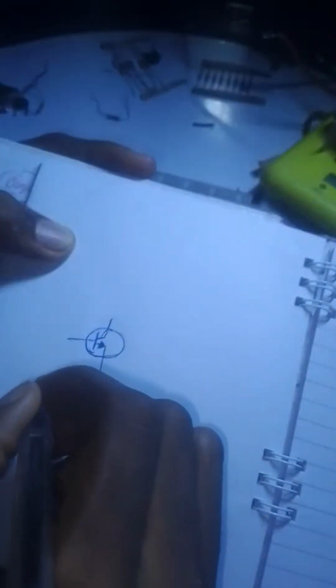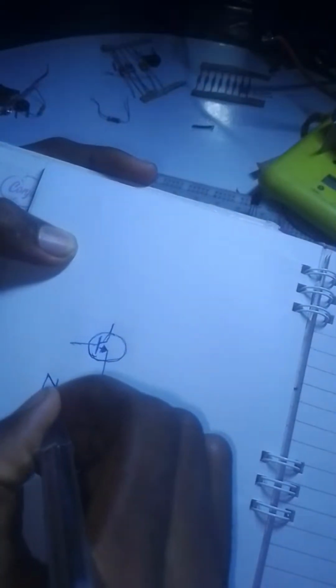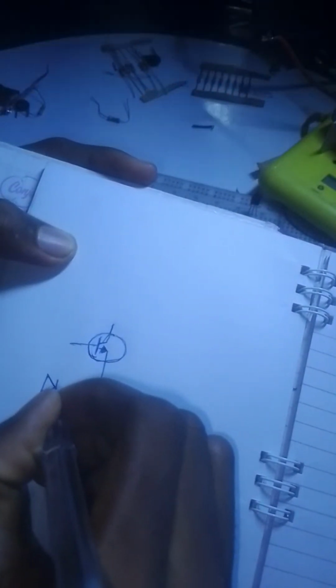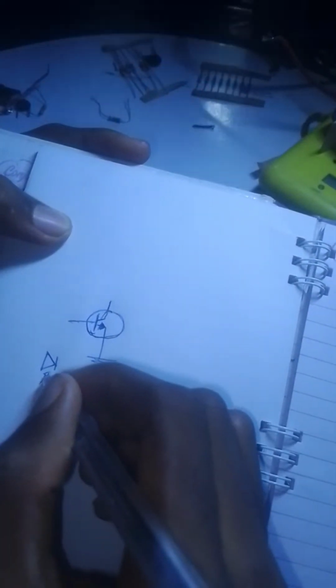We have an LED. Let me put it here. This is the diagram form of an LED. It has two arrows like this. Okay, I made a mistake. The arrow is supposed to be facing outside, because it's a light emitting diode. Like that. So this is the negative, and this is the positive.